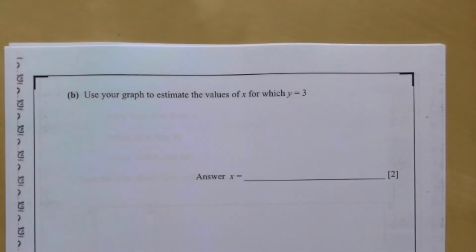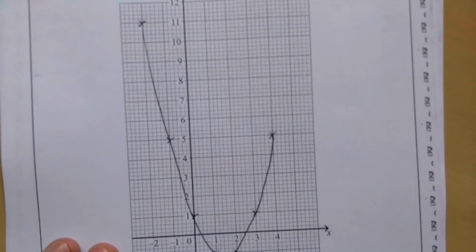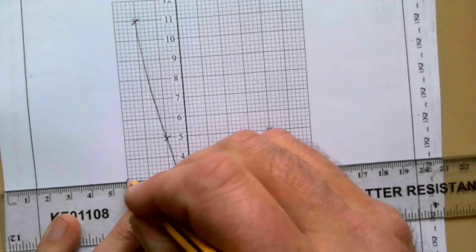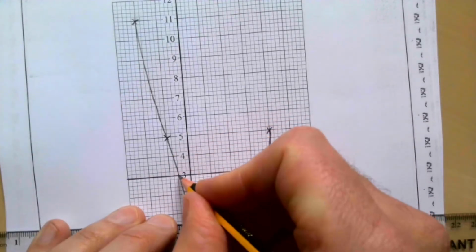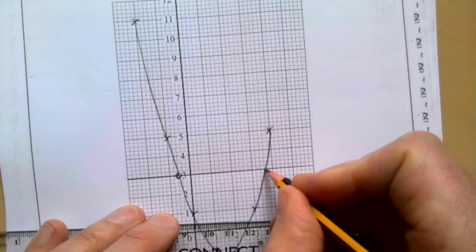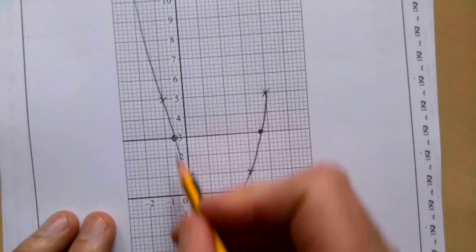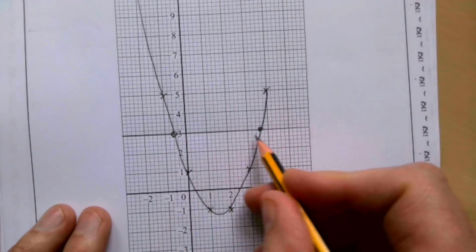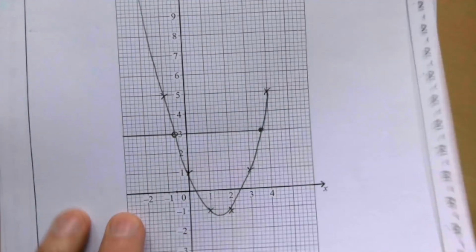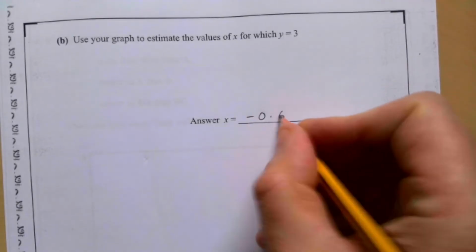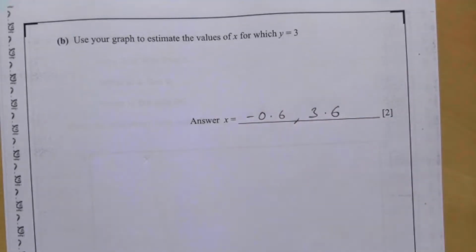Use your graph to estimate the values of x for which y is 3. So let's go back then to our graph. When y is 3, we have this wee line going across here. Now you don't need to do the line in, you just need to circle these. So it's here, and it's here, and we're trying to find those x coordinates. So that's minus 0.6, and that then is 3.6. So those are the two solutions we need. Minus 0.6 and 3.6.